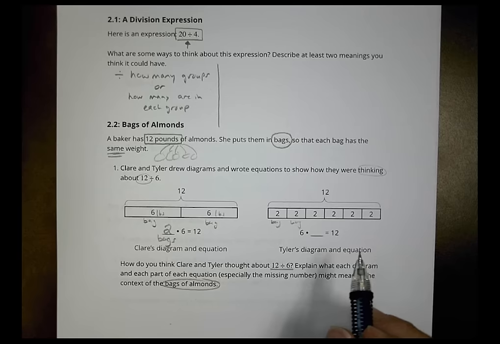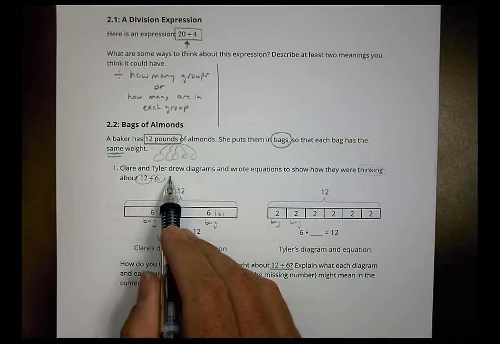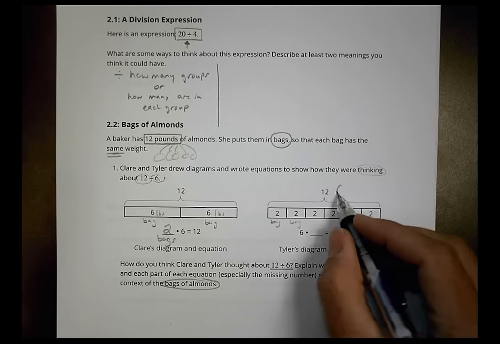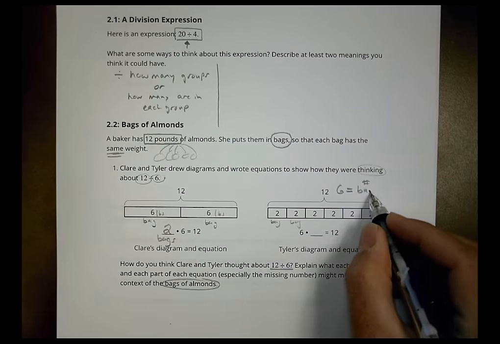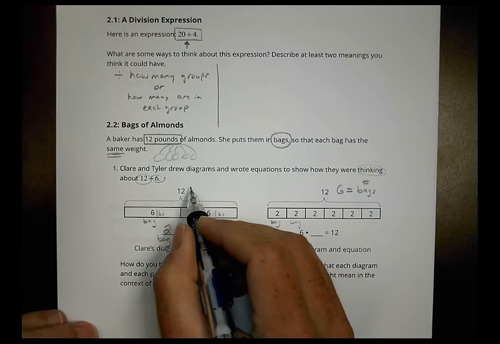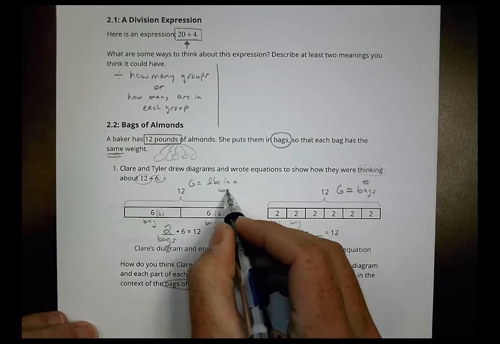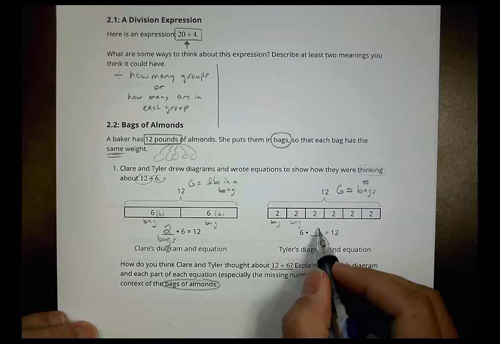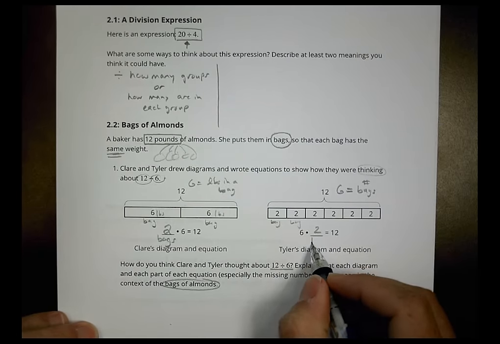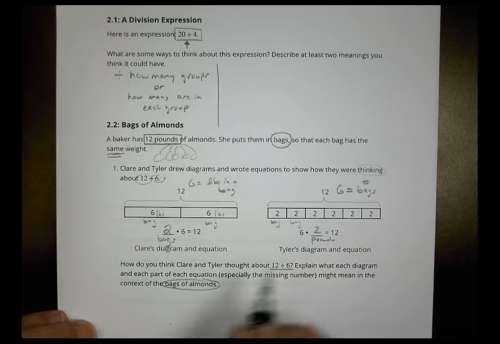Tyler does something a little different, and Tyler takes the 12 and decides that this number 6 is going to be equal to the number of bags. So in his case, the 6 equals the number of bags, and in her case, the 6 equals the pounds in a bag. Alright, so in this case, this missing number is 2, and that 2 represents the number of pounds that are going to be in each one of the bags.